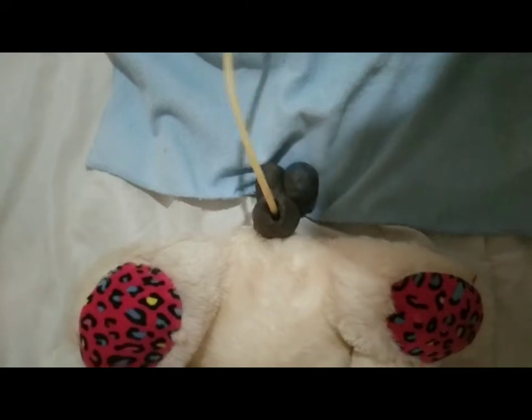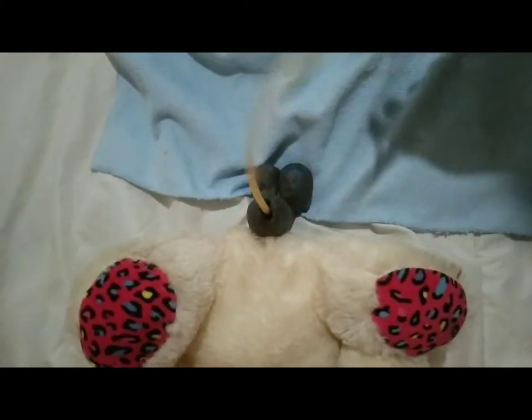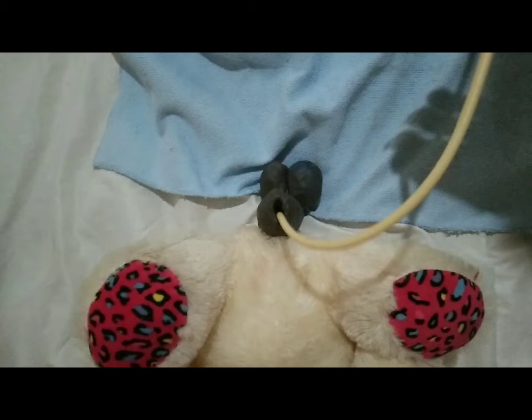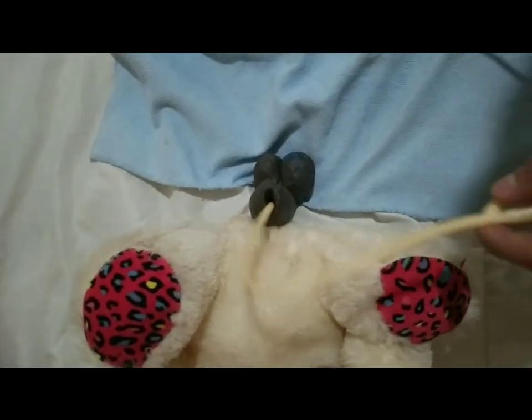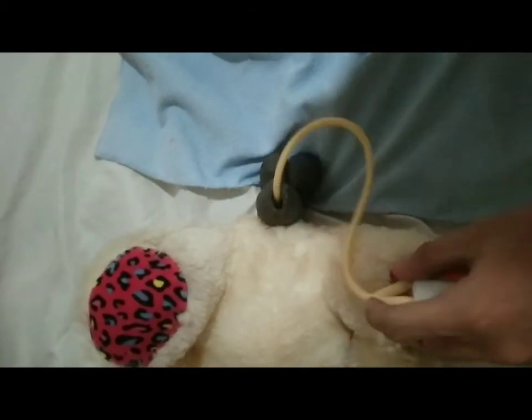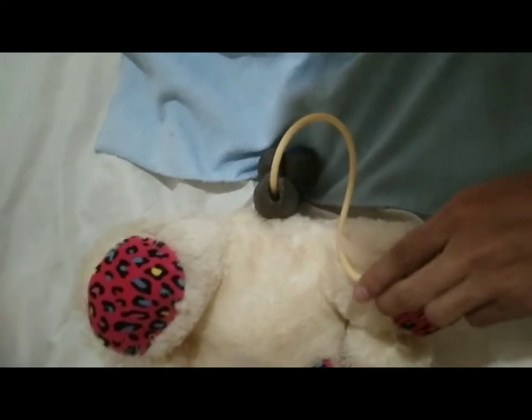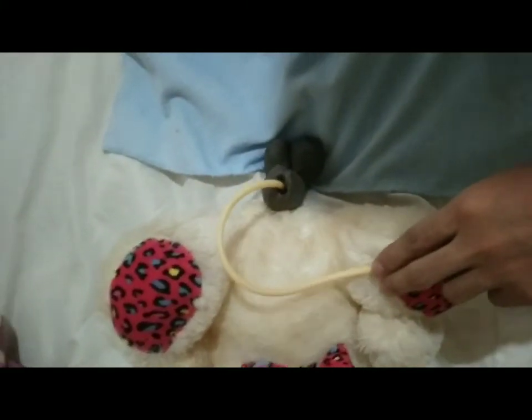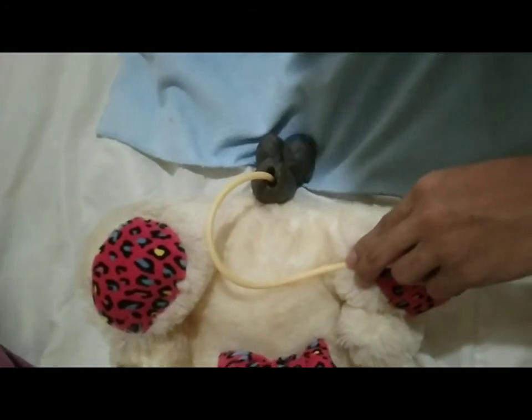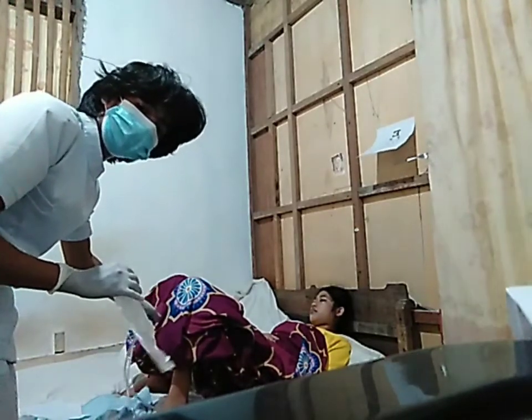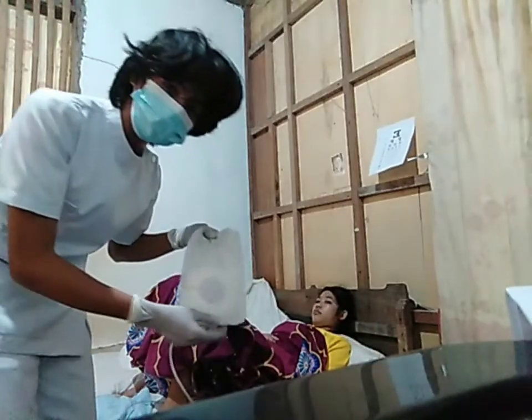So next, we are now done injecting the water, and now we will position the patient. We will tape the catheter on the left leg side of the patient so that it won't move. So okay, we are now done with the insertion. Now we will place the tubing, and we can tape it on the leg part of the patient so that the catheter won't move.